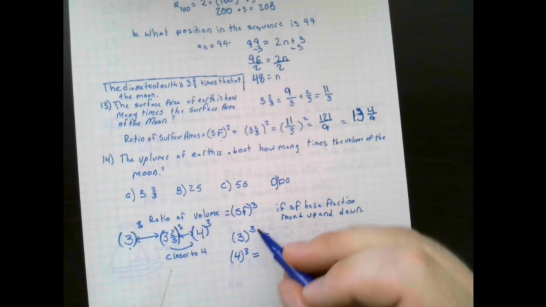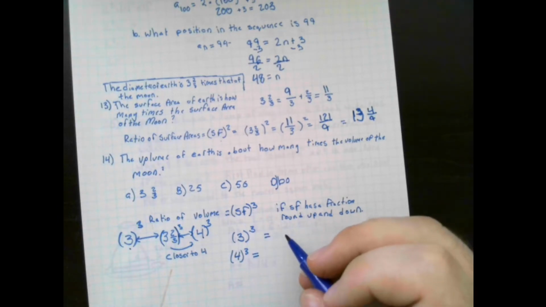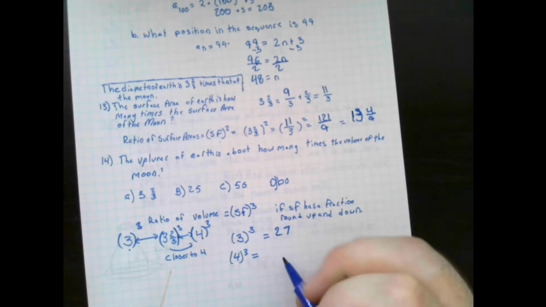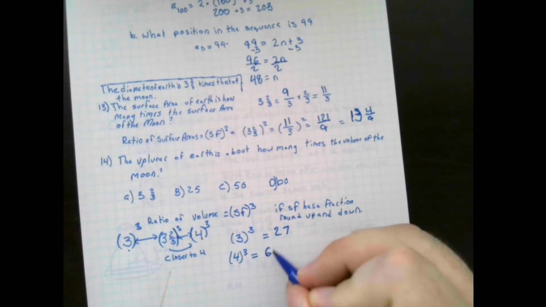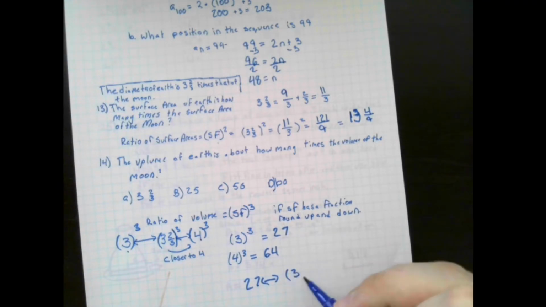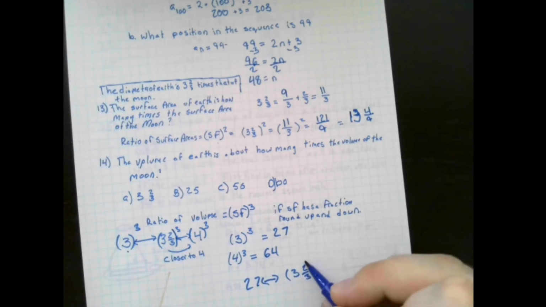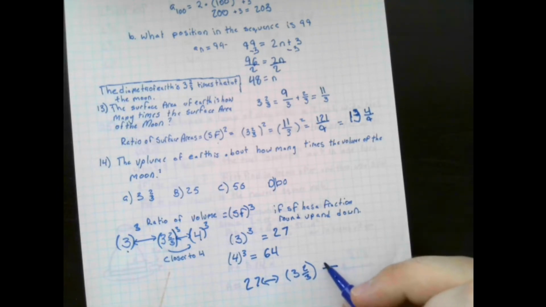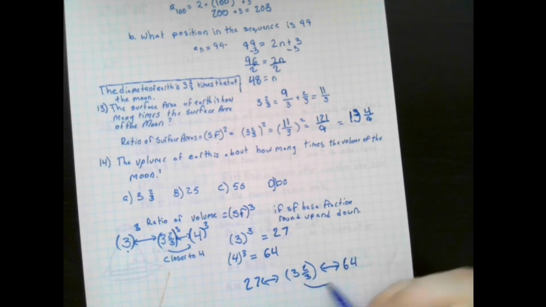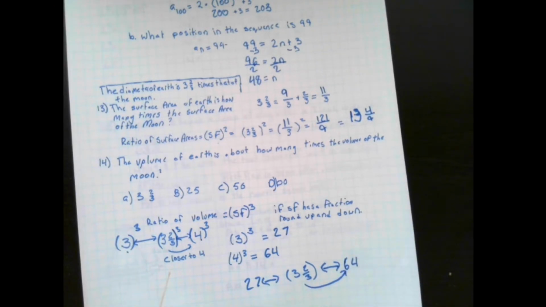So if we do 3 to the power of 3, 3 times 3 is 9, times 3 is 27. 4 to the power of 3 is 4 times 4 is 16, times 4 is 64. Now, I want you to remember that 3 2/3 cubed will be between 27 and 64, and it will be closer to 64.